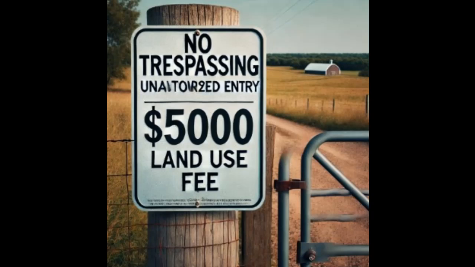Common types of land use fees. 1. Government land use fees. These are fees charged by local, state, or federal governments when individuals or companies use public land. This could include fees for activities such as mining, grazing, construction, recreational use, e.g., national parks, or special permits, e.g., building permits. Examples: fees for logging in public forests, grazing cattle on federal land, or leasing public land for energy development, e.g., oil and gas.